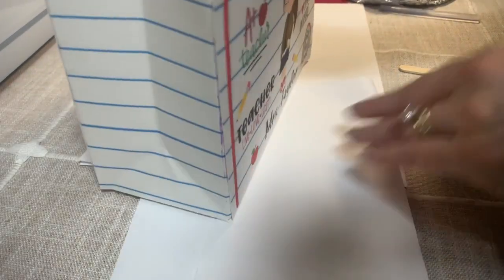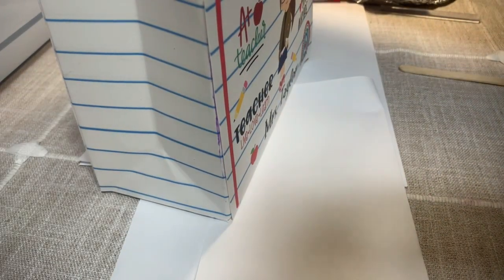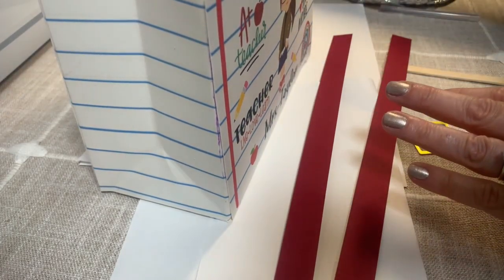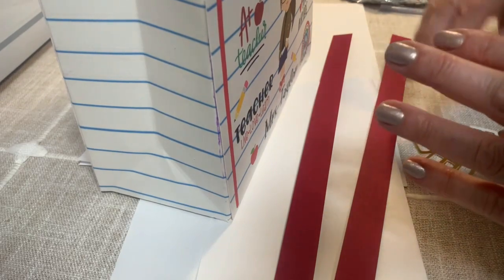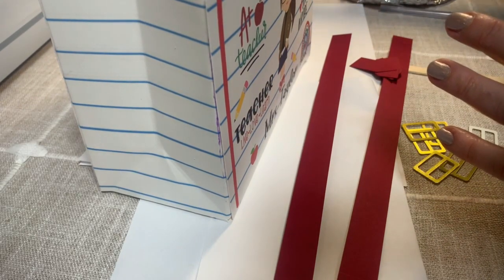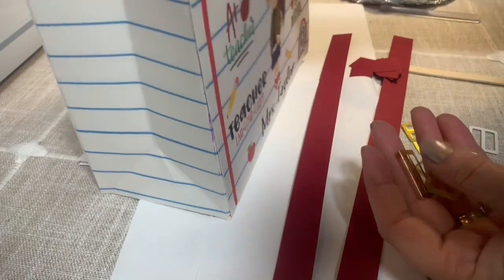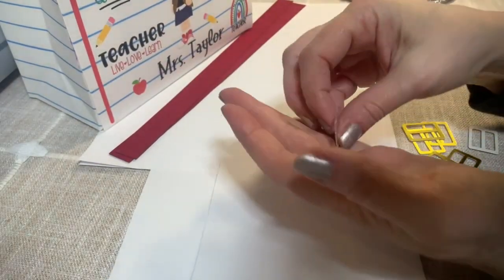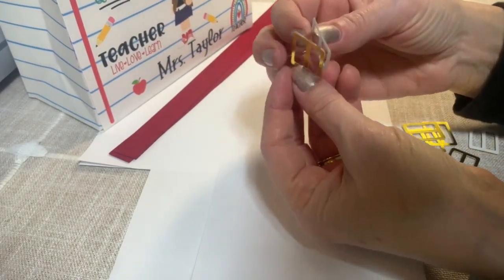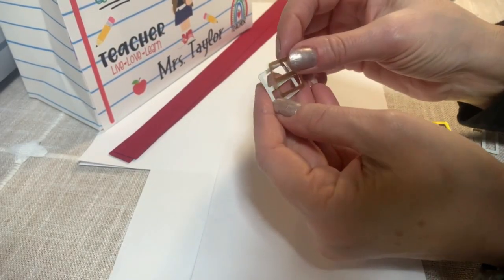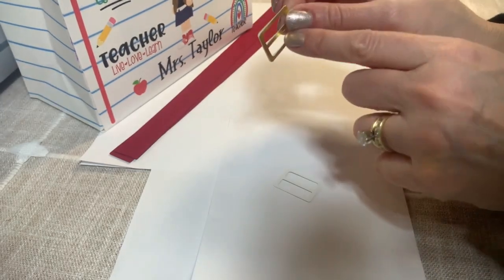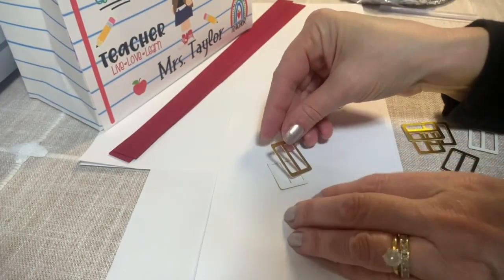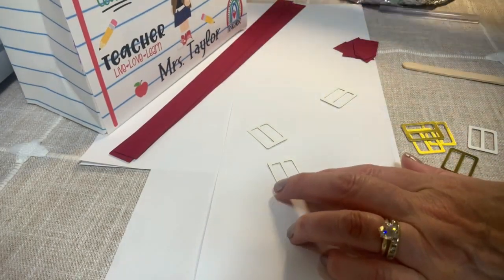Okay, so now we're going to grab the straps and the buckles. Let's just move this aside for now. What I want to do is I cut out 8 of these buckles and I want to glue them together so this is sturdier, and then you will see the gold on both sides, no matter which way you turn.